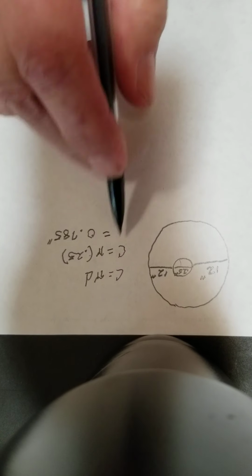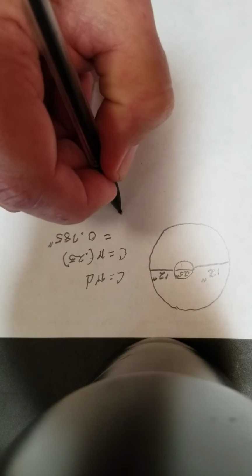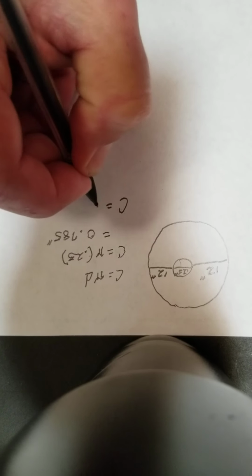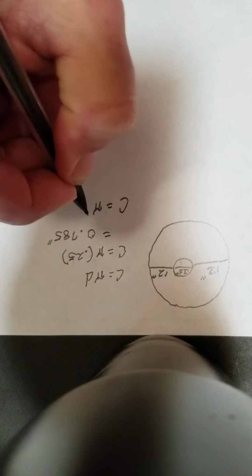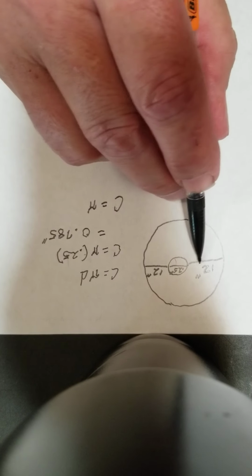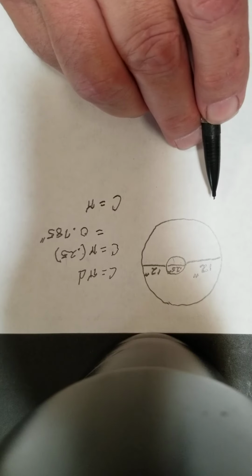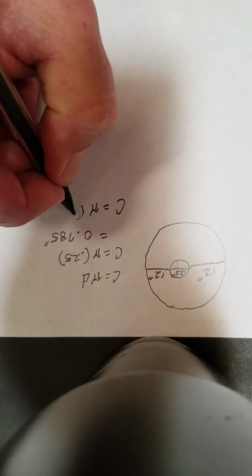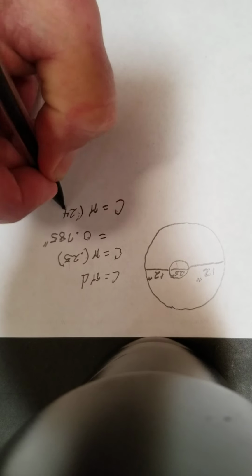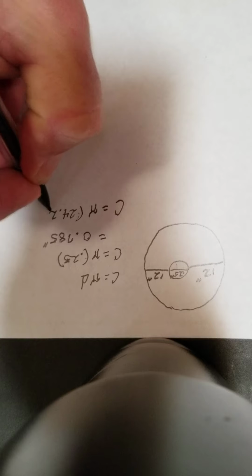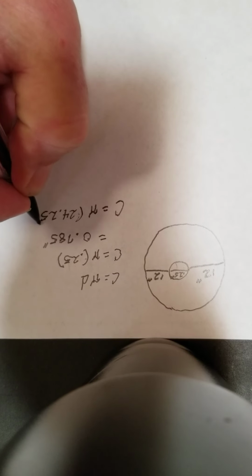So now we redo our calculations, and the circumference is now pi times, this is 12 inches plus 12 inches plus 0.25 inch. So that's going to be 24.25 inches.